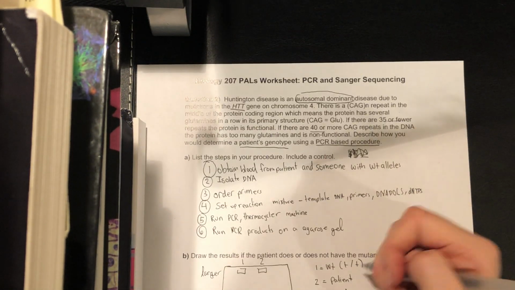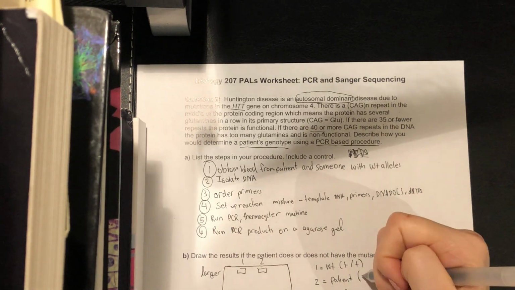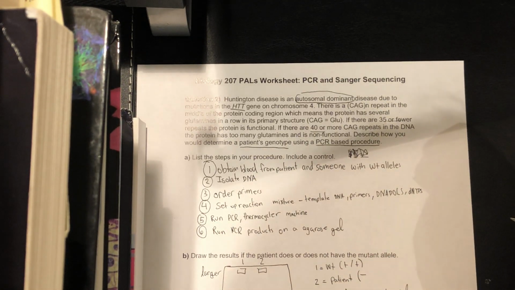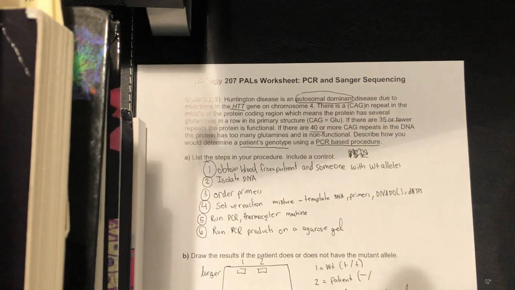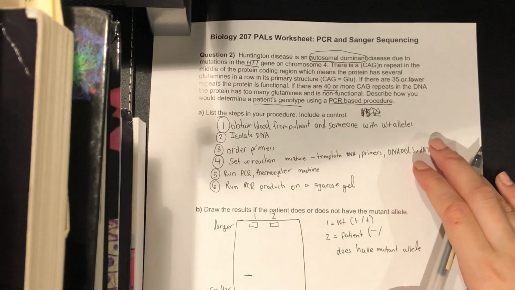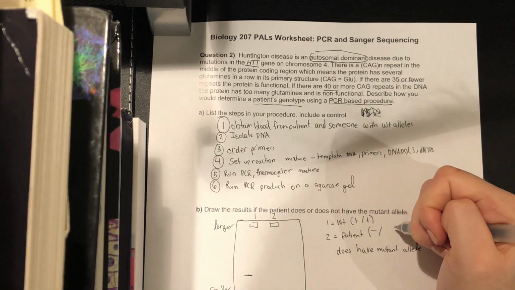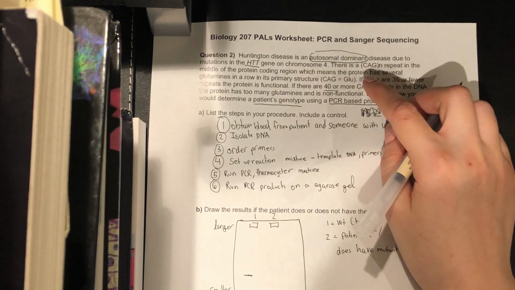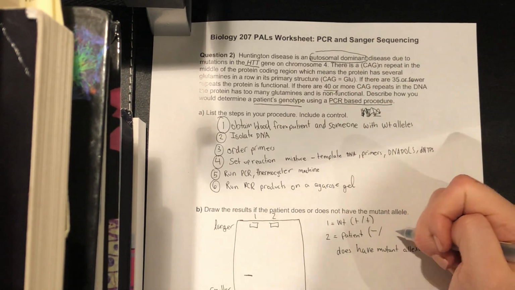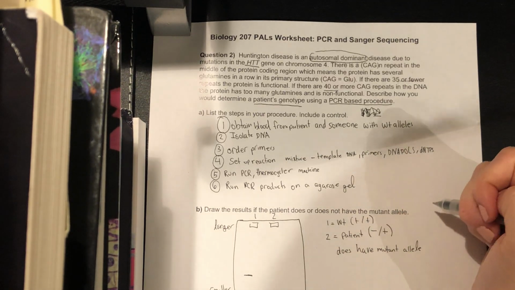Now in this case, if the patient has a mutant allele, that would mean they would definitely have a dysfunctional copy of the HTT gene, but they could be either homozygous dominant, because it's an autosomal dominant disease, or heterozygous. So let's just draw the scenario where they're heterozygous.